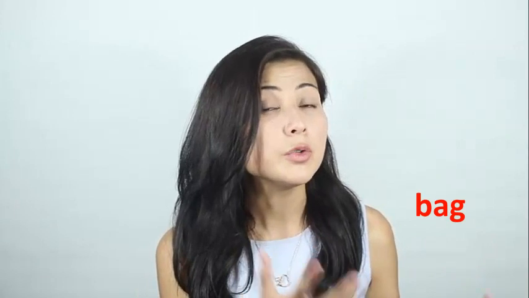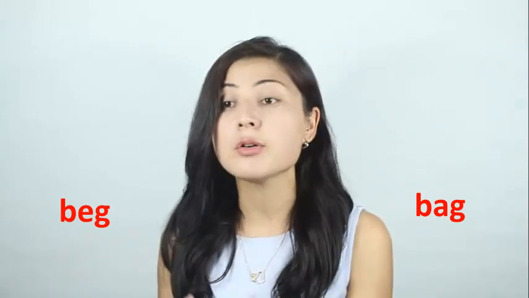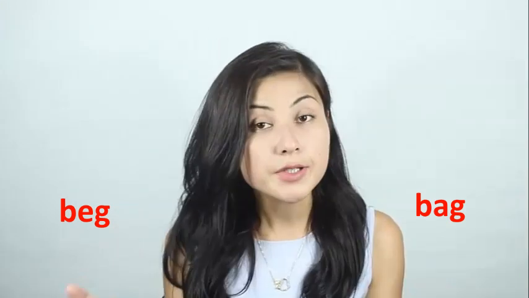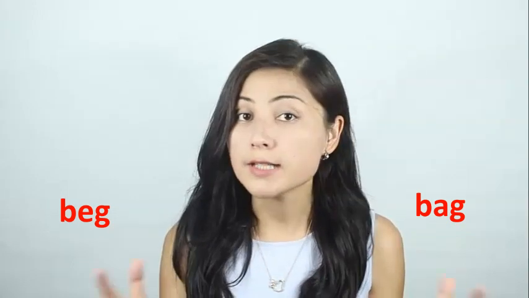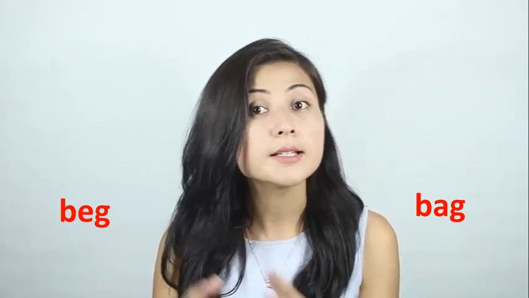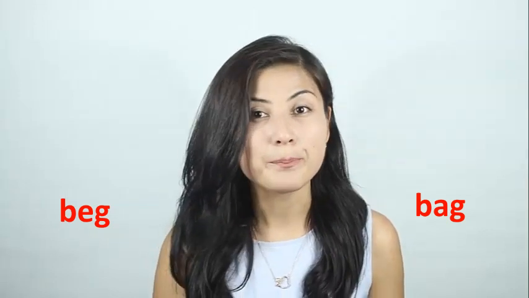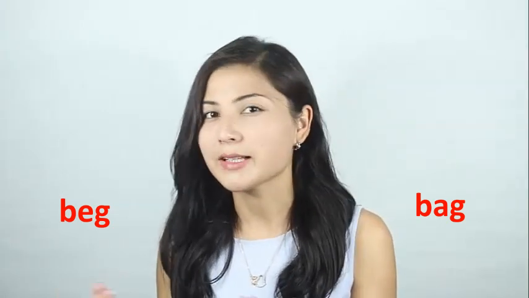Perfect. Another example. Bag. A bag is something in which you carry your personal belongings when you go out. And beg. Beg, it means to ask for something repeatedly, to ask something again and again. As you see, these are quite different words and they sound quite differently. When you pronounce them wrongly, you might be saying a different word which you didn't want to say actually. Once again, try with me. Bag, bag, bag.